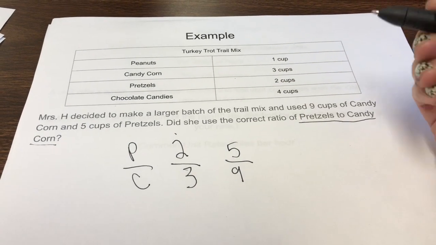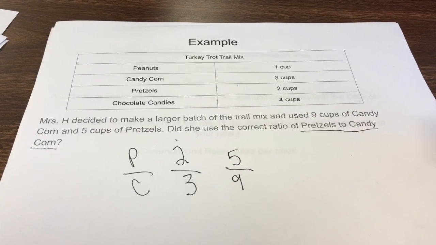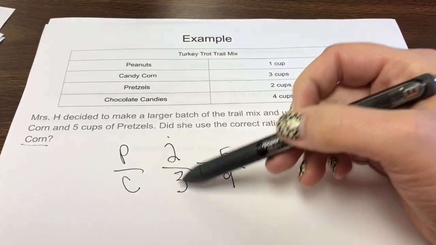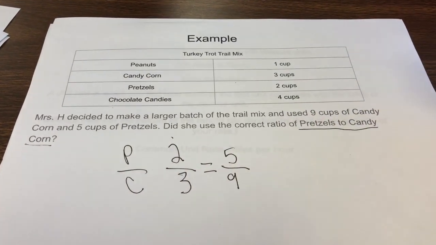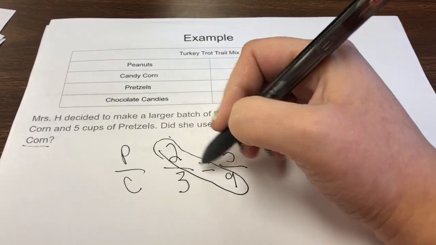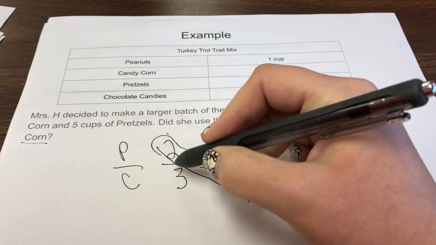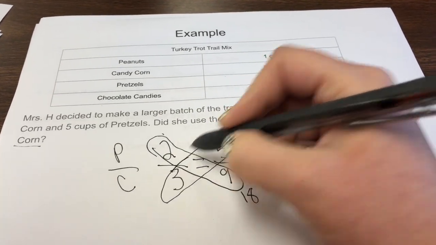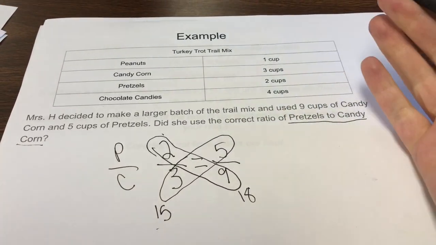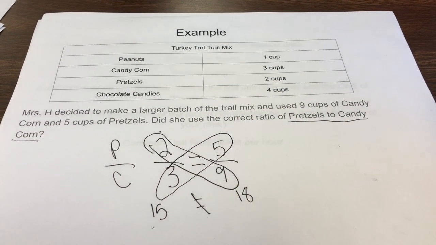Now, we're wanting to know if she used the correct ratio. When you see that, all they're wanting to know is, are these 2 ratios equivalent? Let's do that. Since we don't have a blank spot here, we don't have any missing information, I know this is just the double bat method. Now here's the double bat. We always multiply our bats and they are crossways. So 2 times 9 is 18. 3 times 5 is 15. So we look at these 2 products. Do they equal each other? Are they the same number? So since 15 does not equal 18, they are not equivalent.